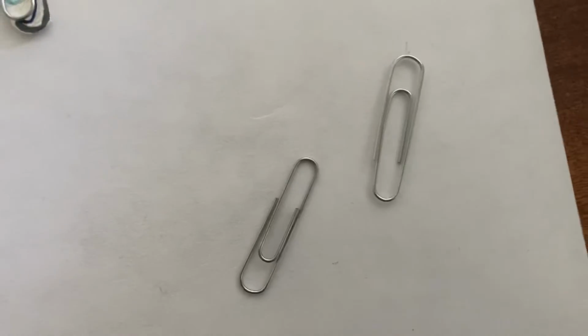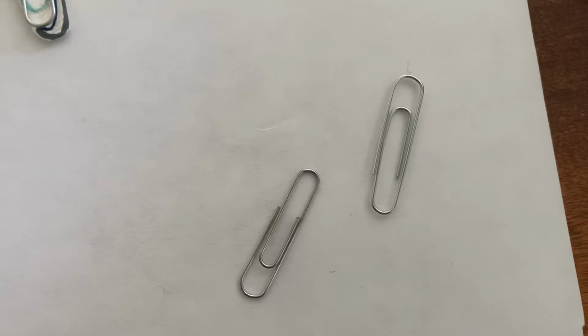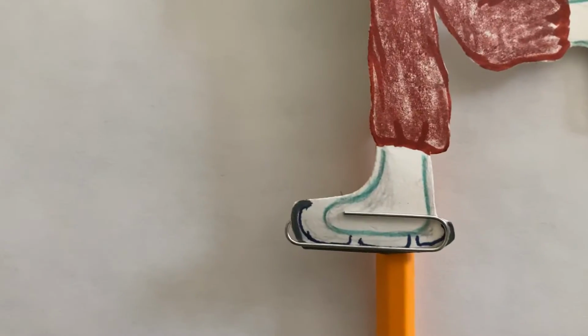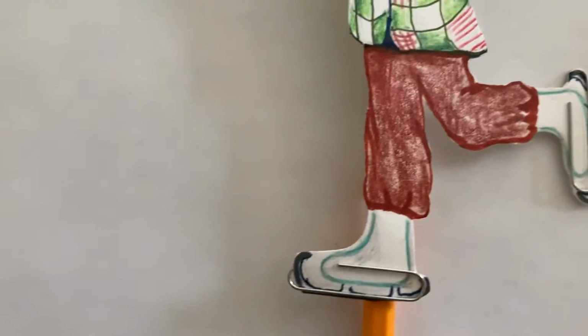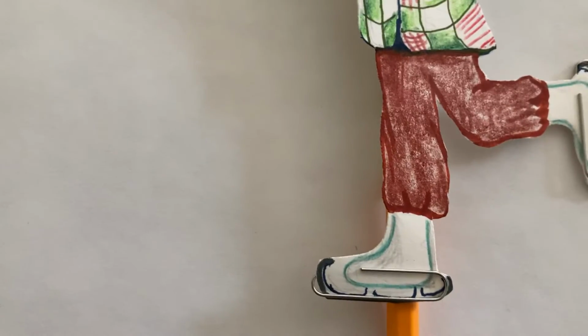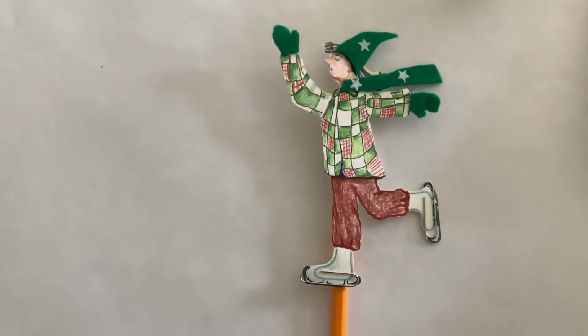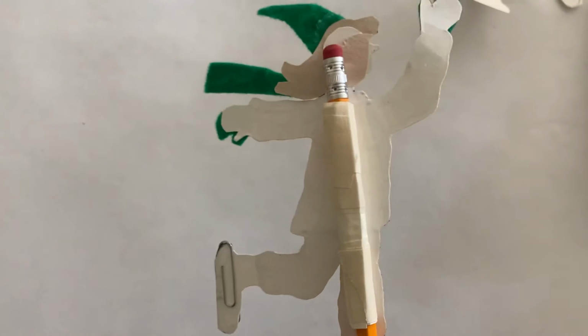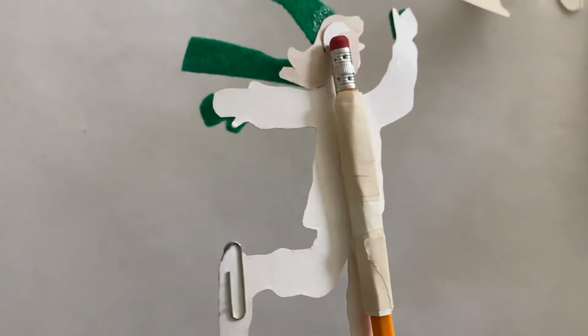Two paper clips that you can put on the shoes because they kind of look like ice skates. I just slid them on. I didn't have them on at first. So I'll give little directions, but I made a little tube for her to be put on.